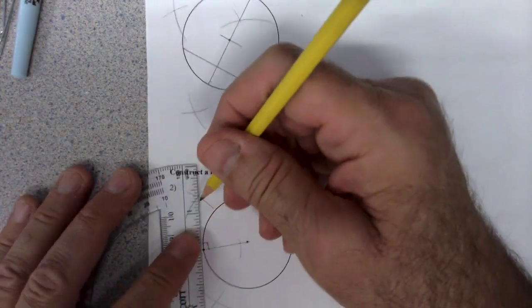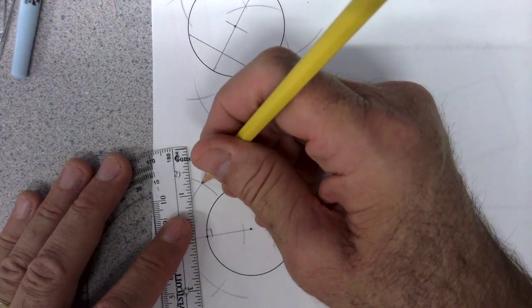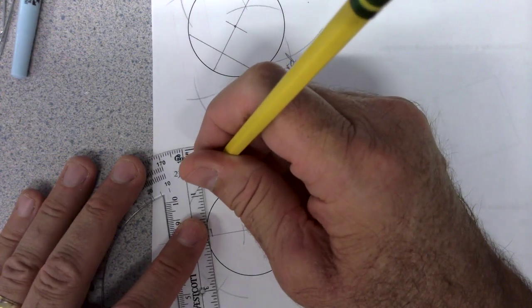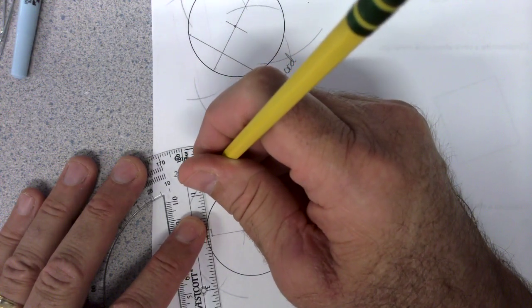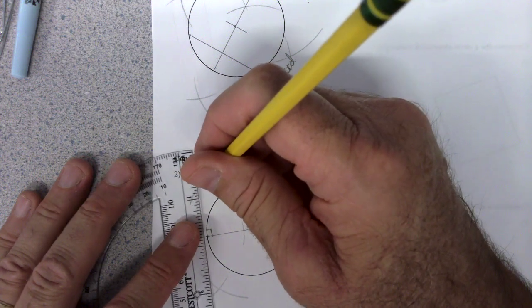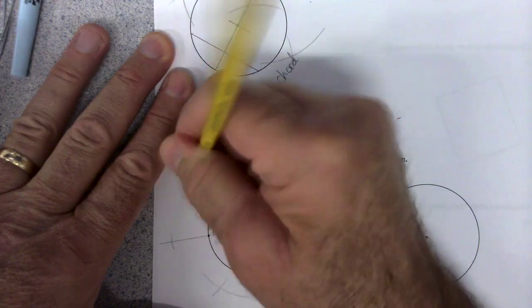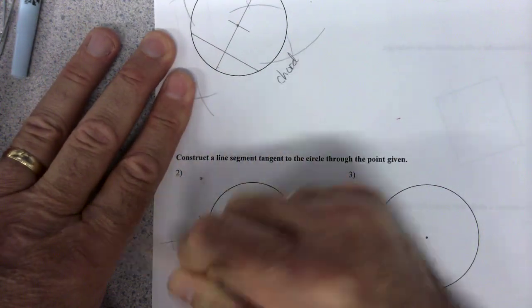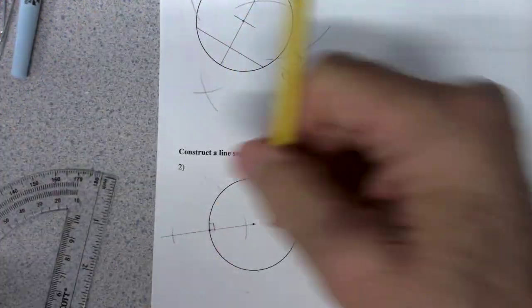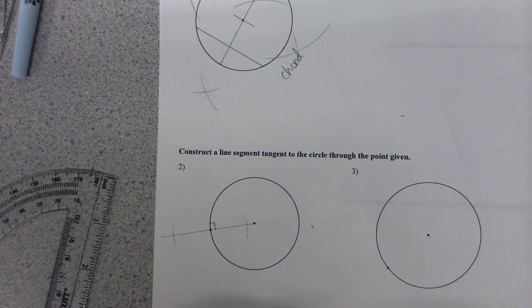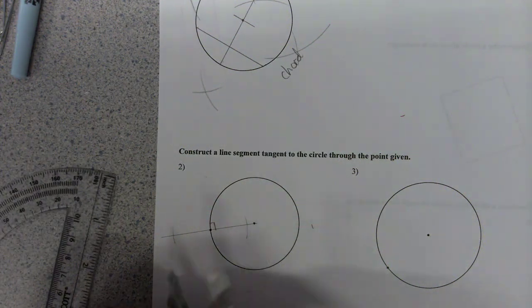And then this line is exactly... wait, what happened? Something happened. All right, I'm going to find out what I did wrong, which is good. It's okay if you see me make a mistake, but I got to see why that didn't work. So go back.